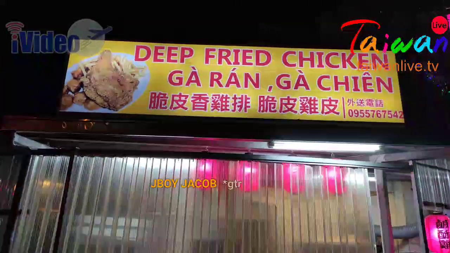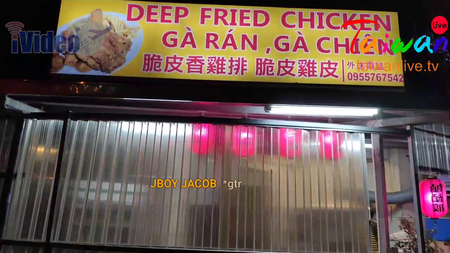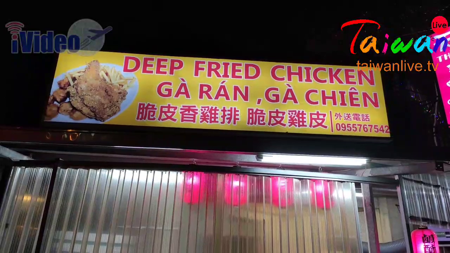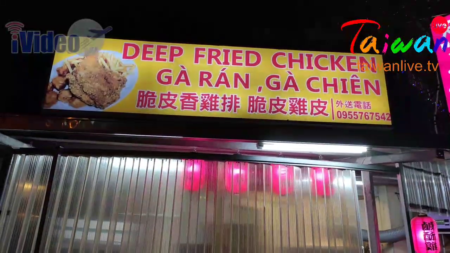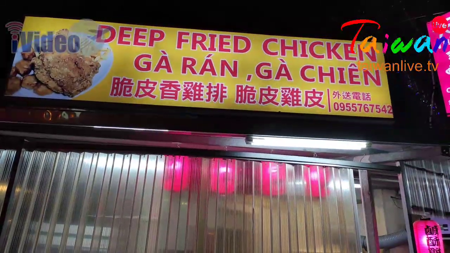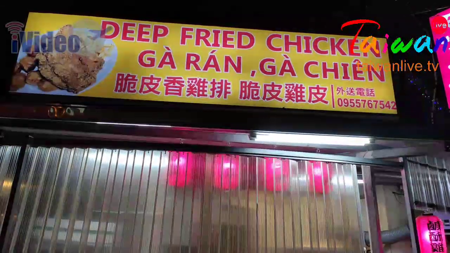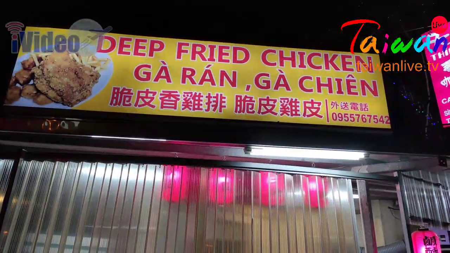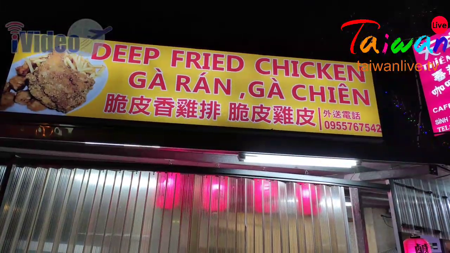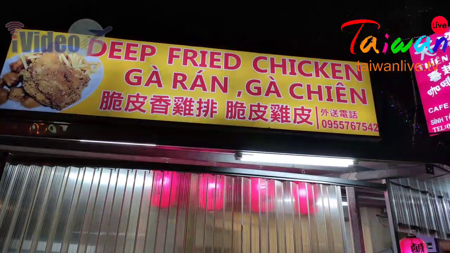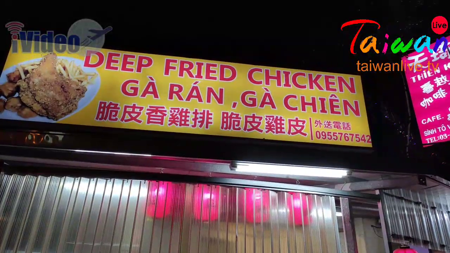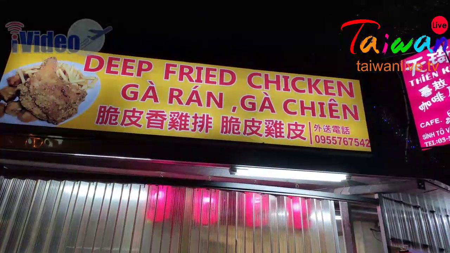Now see that where it says deep fried chicken and the ga chien, or whatever you say, I don't even know. That's Vietnamese. Okay? And on the far right corner it actually says Wai Song Gen Hua, which means delivery phone, but I don't think they deliver anymore. So anyway, excuse me. Crispy skin chicken, and anyway. And it's crispy skin chicken skin. It's kind of funny, but that's what it is.